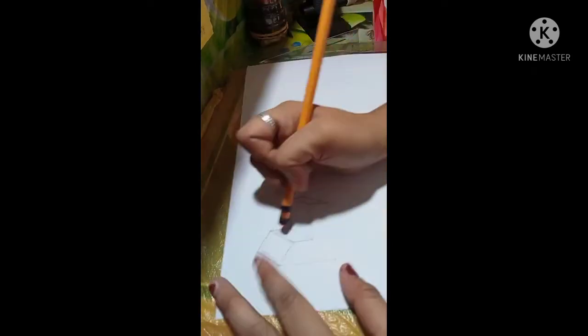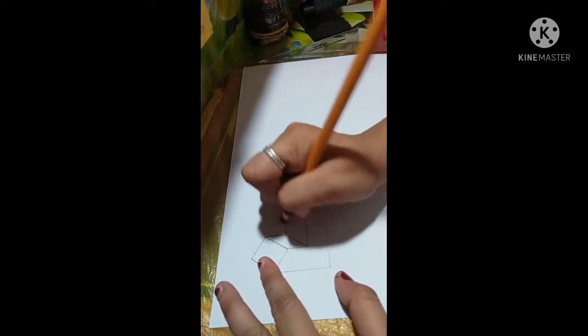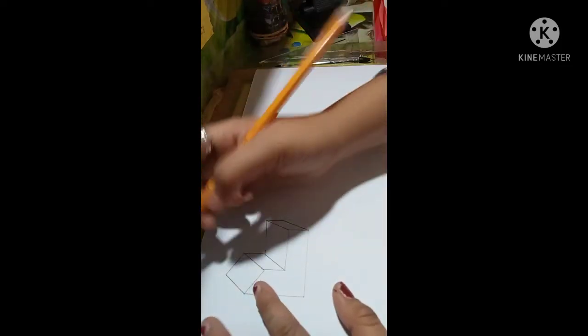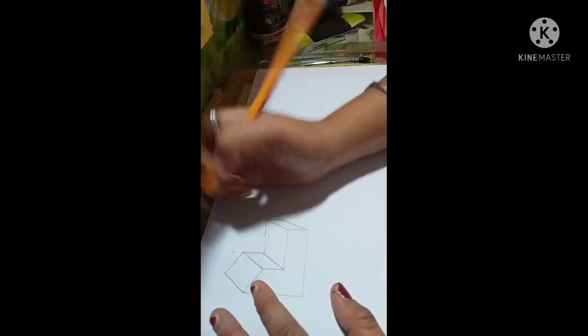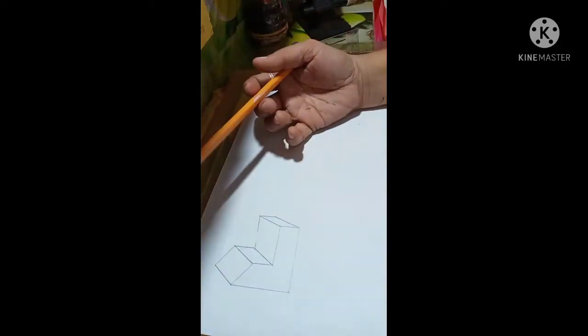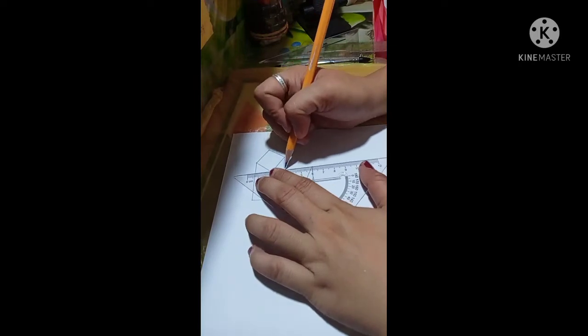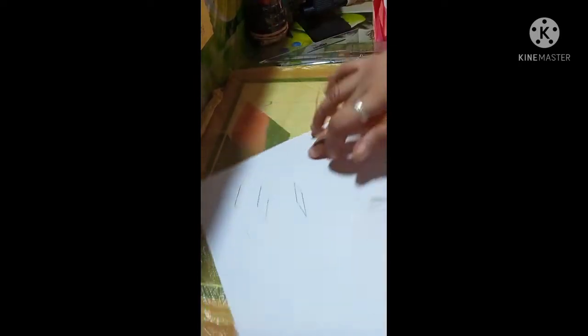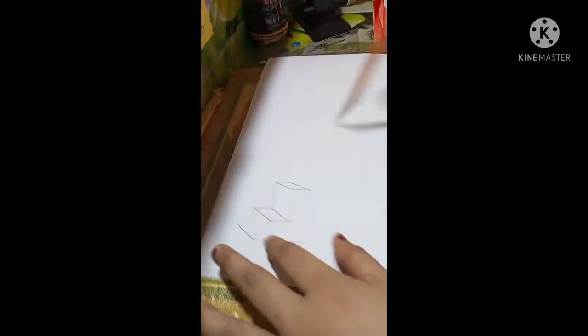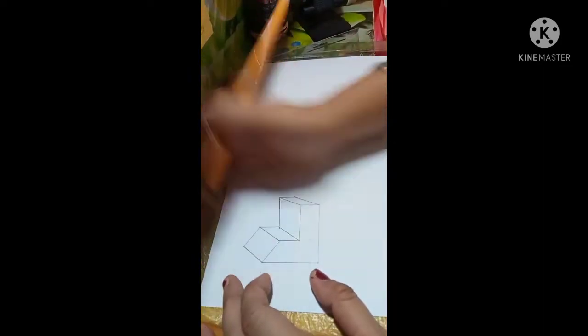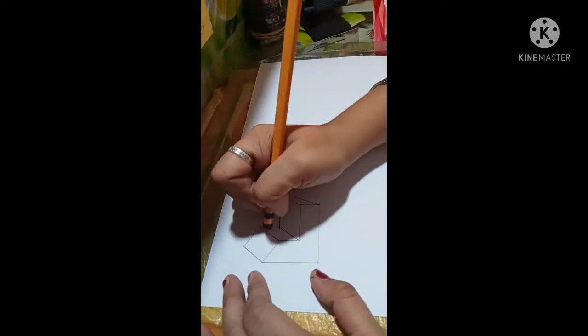Okay. Does it look like a ladder? Two-step ladder. Okay. By the way, the most important here is the clarification of a line.